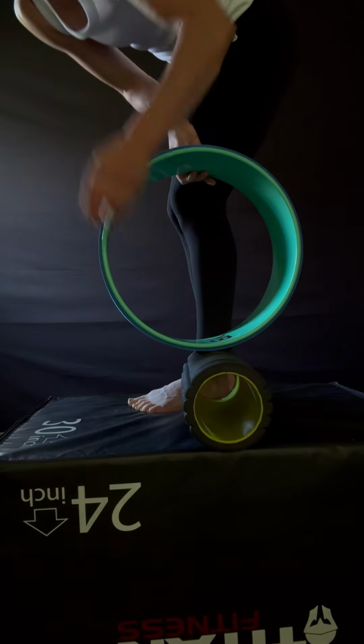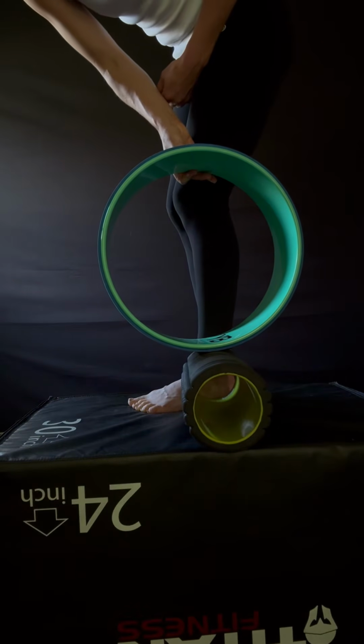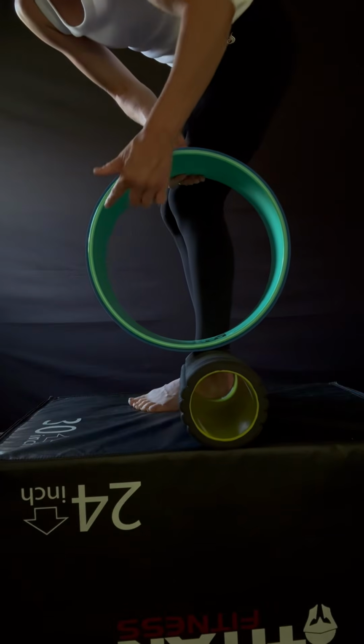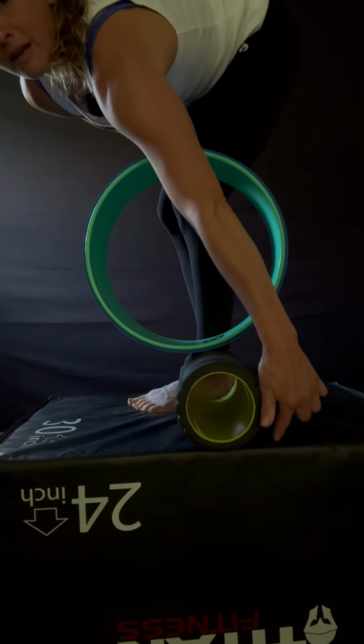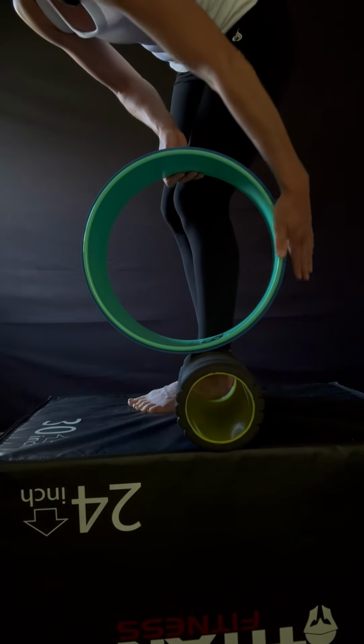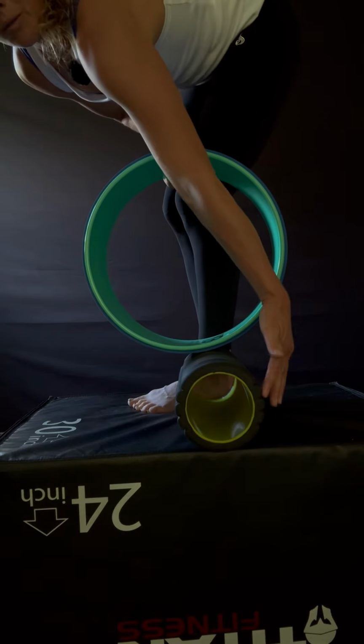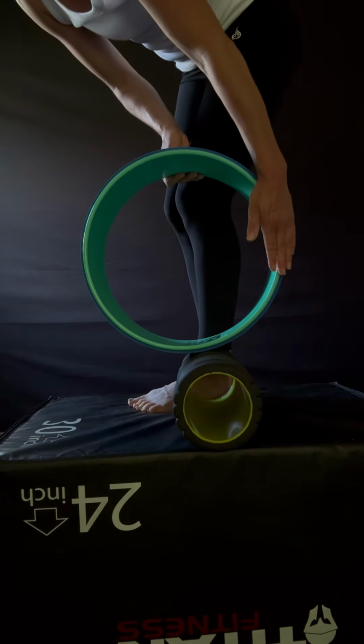Looking at the 2 loops together. Down the heel, up the arch, up the calf, down the shin. Down the heel, up the arch, up the calf, and down the shin. Ankle loop, shin loop.